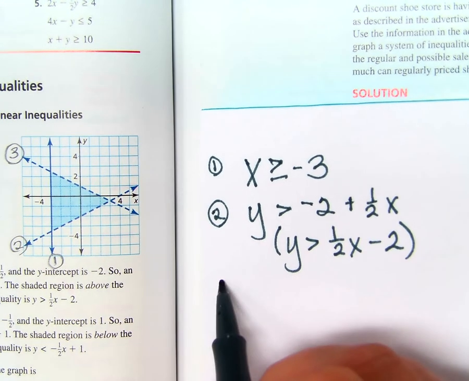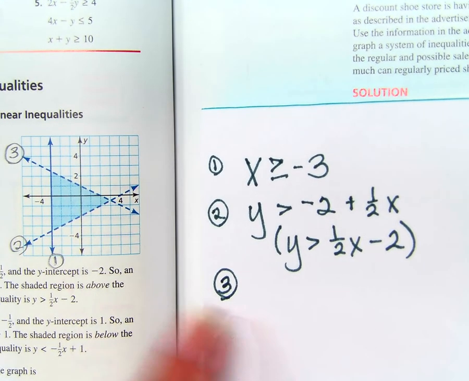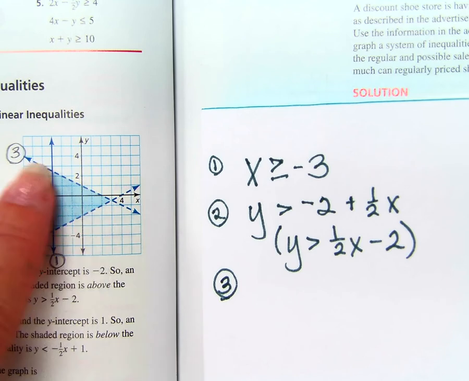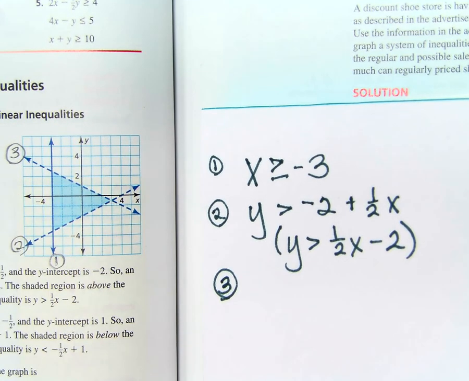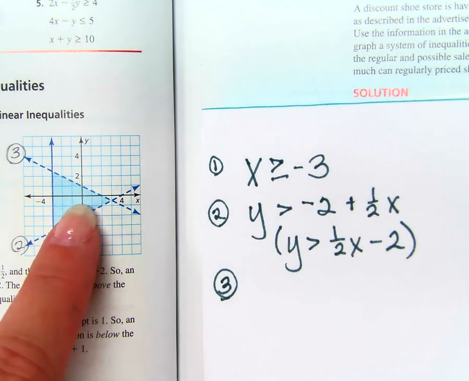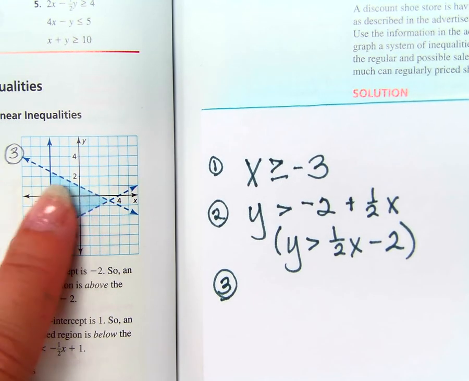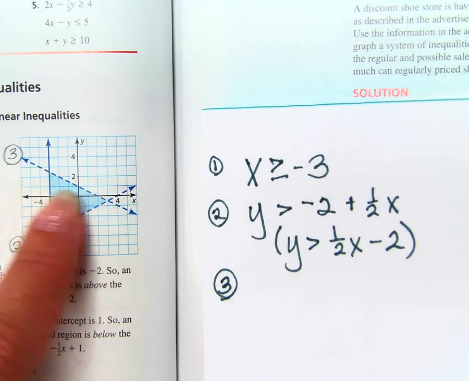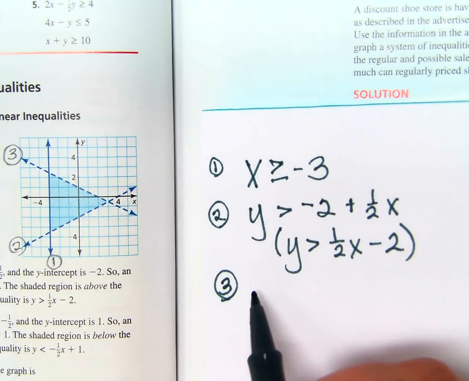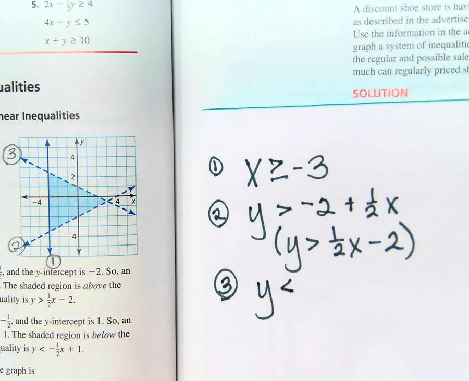All right, last one. If we're talking about line 3 is this one going this way. All right, this dotted line right here. And that tells you something right off the bat. It is dotted, so it's either going to be less than or greater than. Since it's shaded below that line, we know it's going to be less than. Okay? So I can go ahead and start off with y is less than.